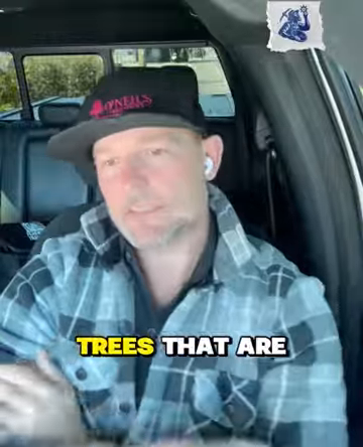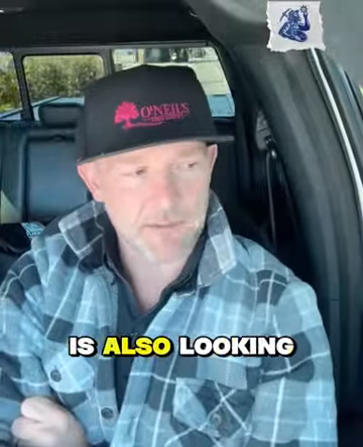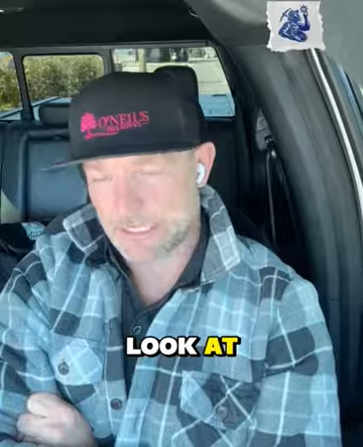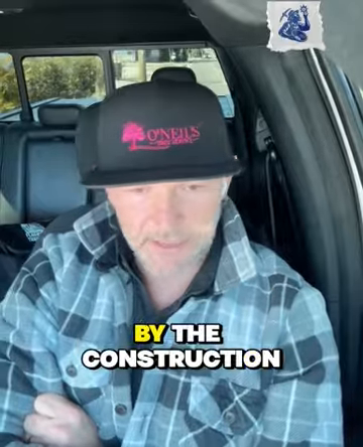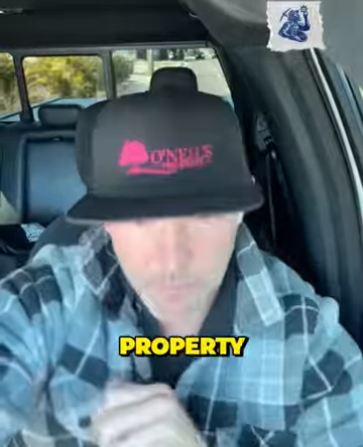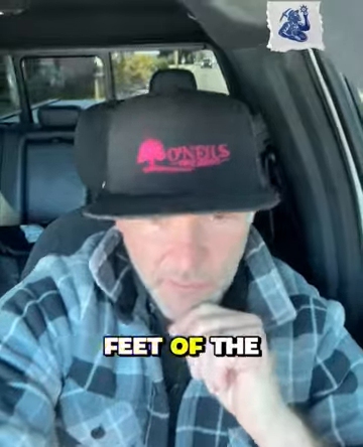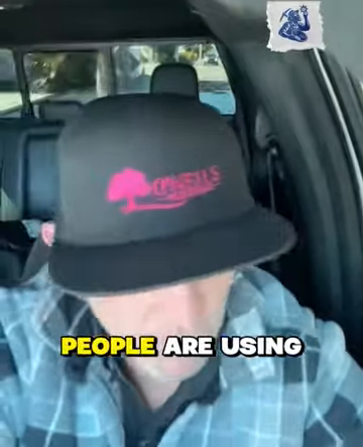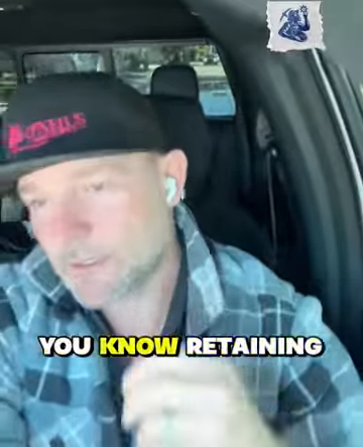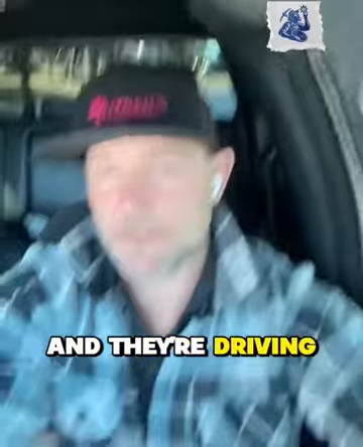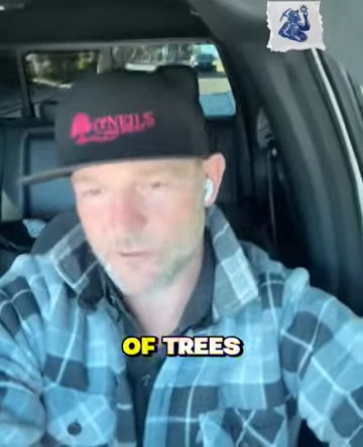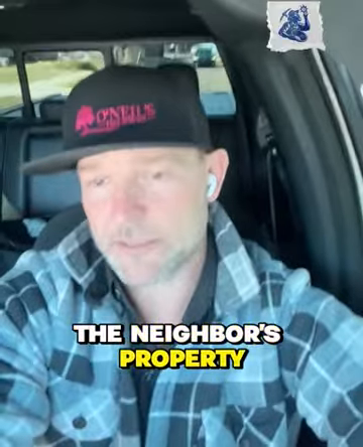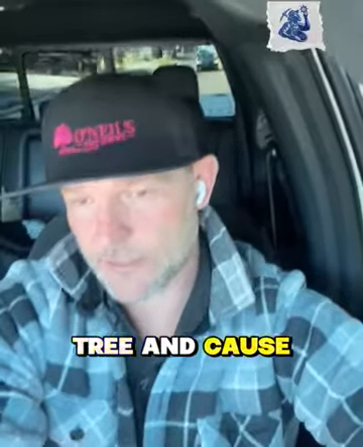Not just the trees that are around the retaining wall, but the city also wants you to look at any trees that may be affected by the construction, even on adjacent property within 25 feet of the property they're working on. The reason is that if people are using heavy equipment for retaining wall construction and driving it across the root systems of trees on the neighbor's property, it could still damage the neighbor's tree and cause them problems.